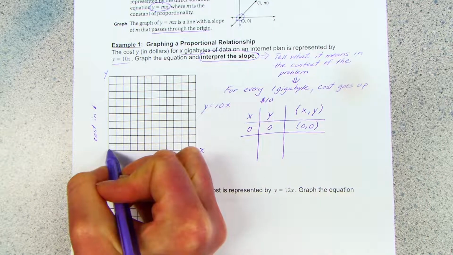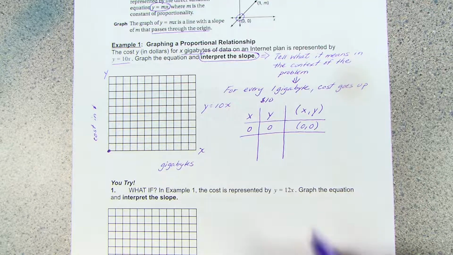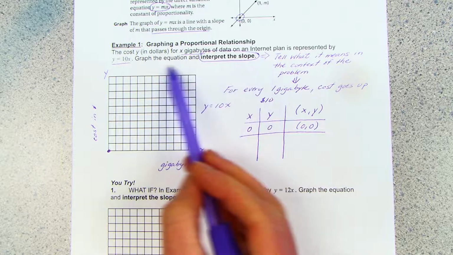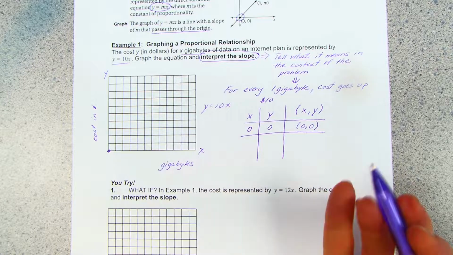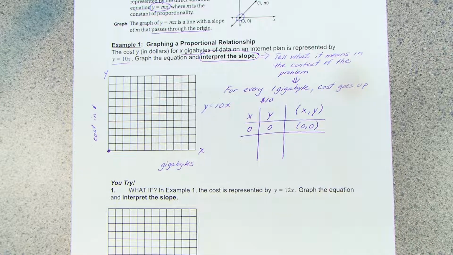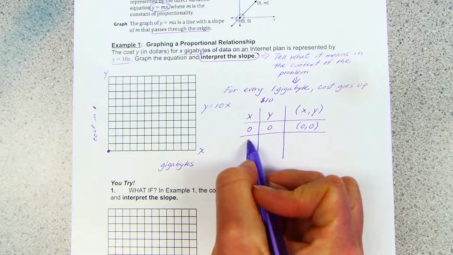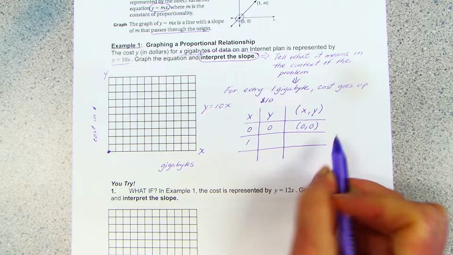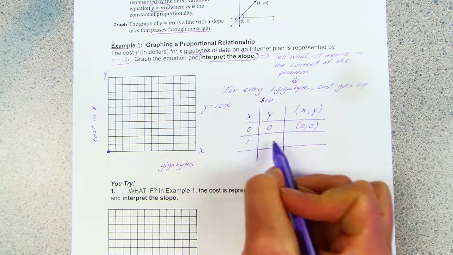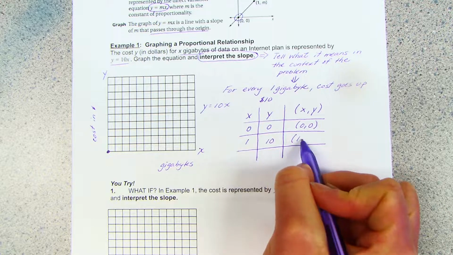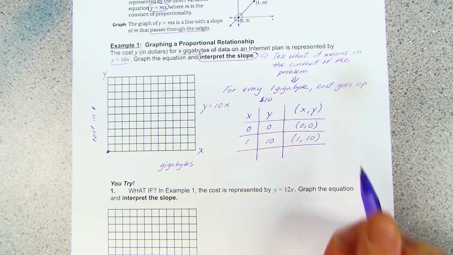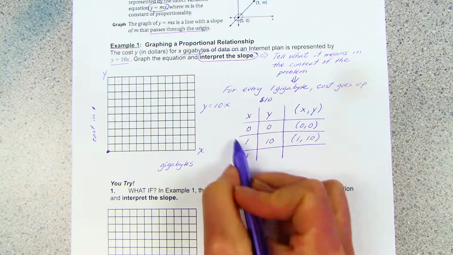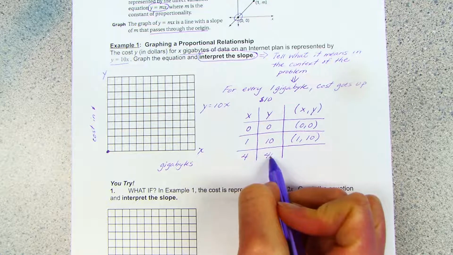So now since I have this point 0, 0, does it tell us that it's proportional? The cost is represented. Okay, so now we realize that it's proportional. Then let's choose some more values. If x is 1, substitute 1 in. 10 times 1 is 10. And then maybe jump out just a little bit so we get a little more spread. When you substitute in 4, we're going to get 40.